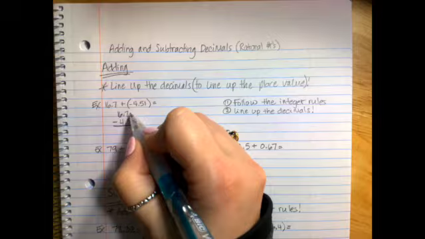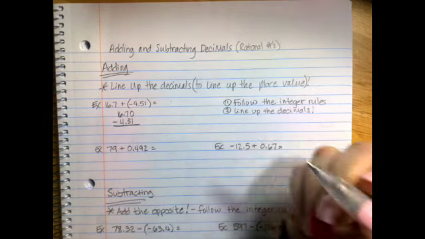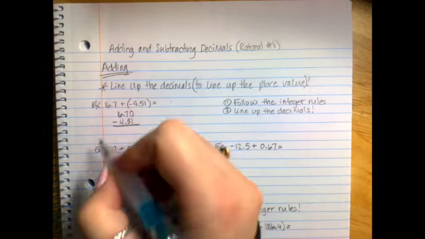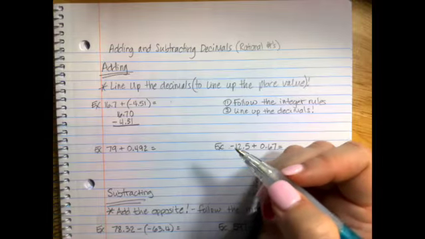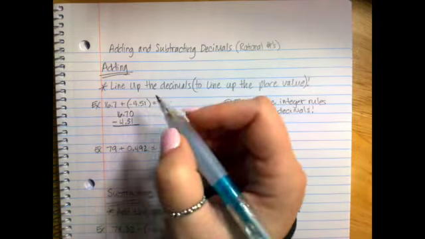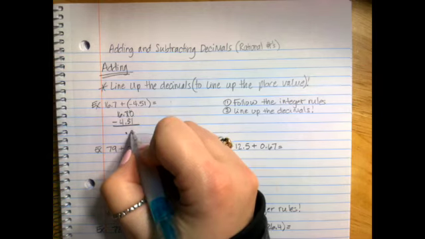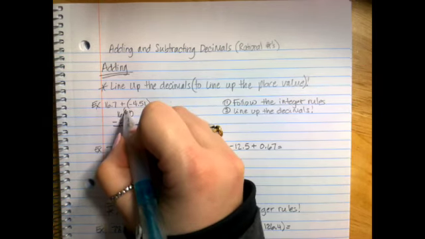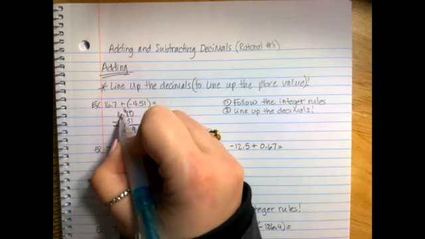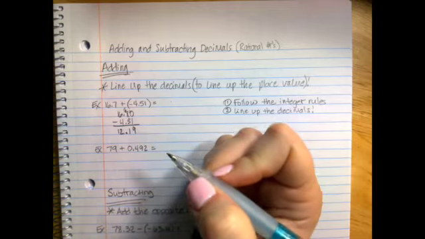You want to place zeros in any spots that don't have a number so that we have the exact same number of digits behind that decimal. And then you just subtract like normal. Bring your decimal straight down. We're going to have to regroup. That's 6, and then we get 1, and then this becomes 12.